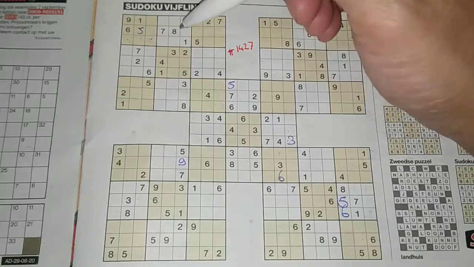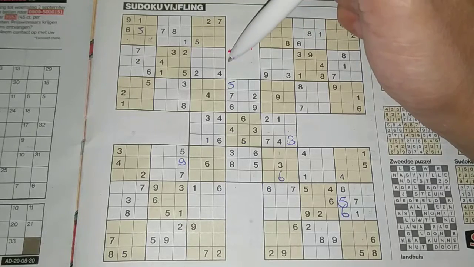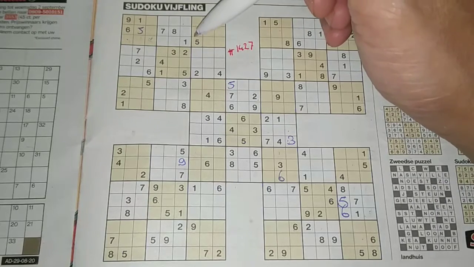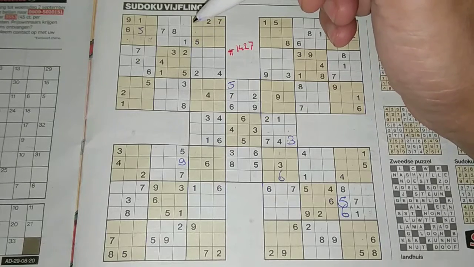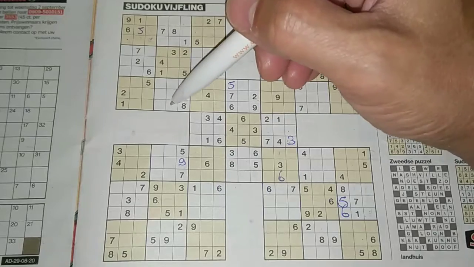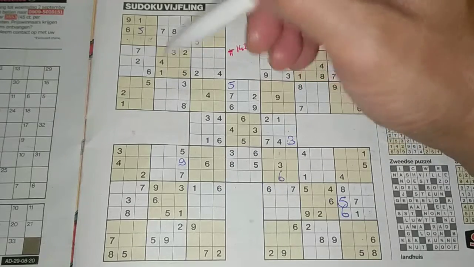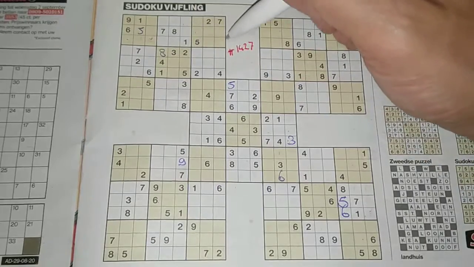7, 2, 1, 4. How about the number 8 in this column, 8 in the column next? So in that column, the only place for the 8 should be there.